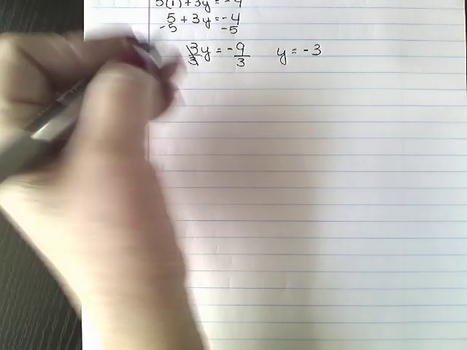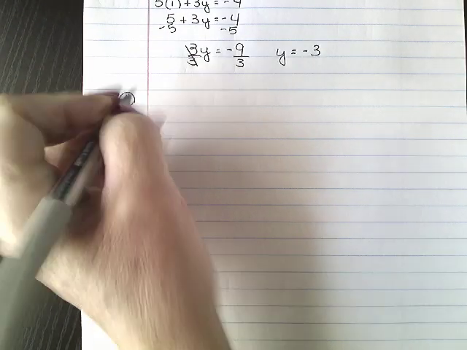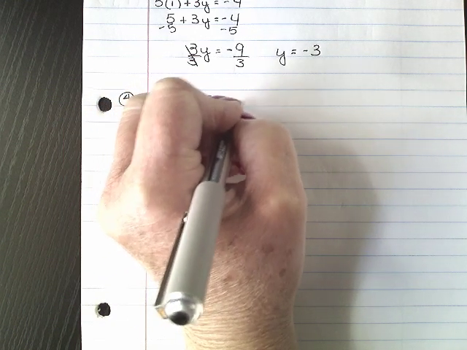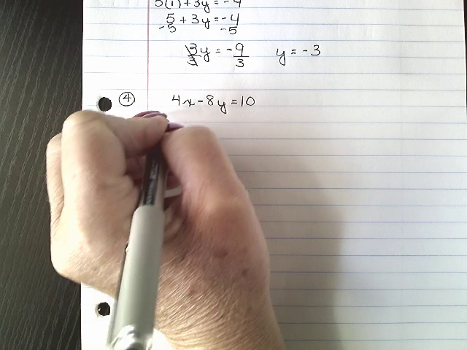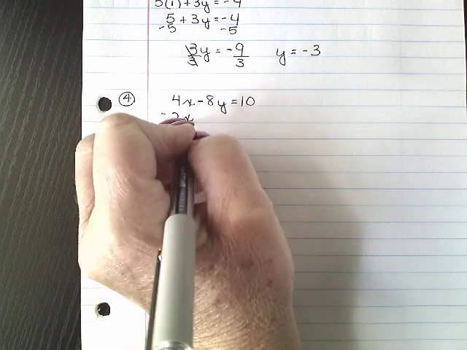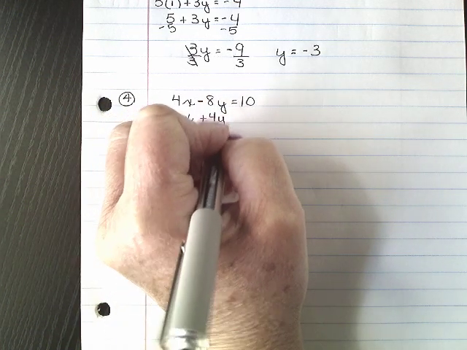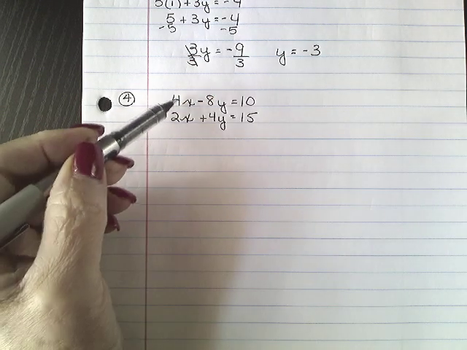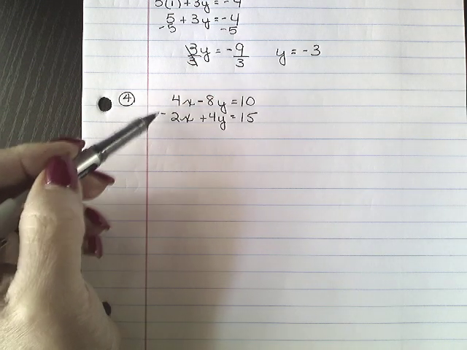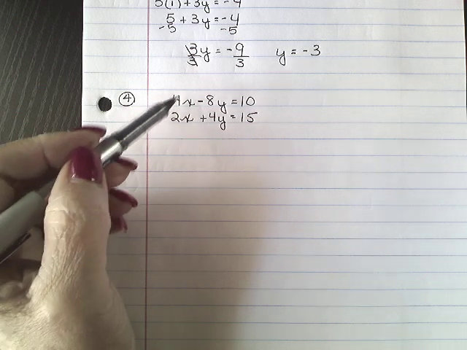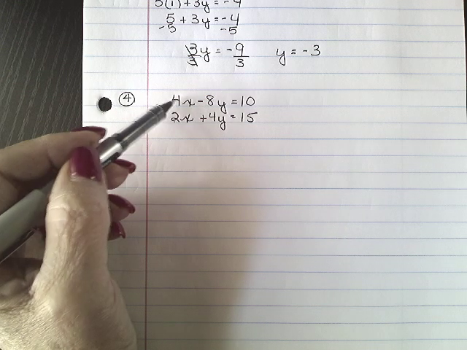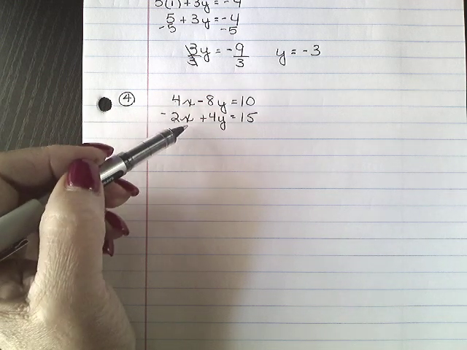All right, so we're going to have example 4. We have 4x minus 8y equals 10. Negative 2x plus 4y equals 15. So if I look at my first coefficients with x, I have opposite signs, but I'd have to multiply the second equation by 2 in order to eliminate the x.